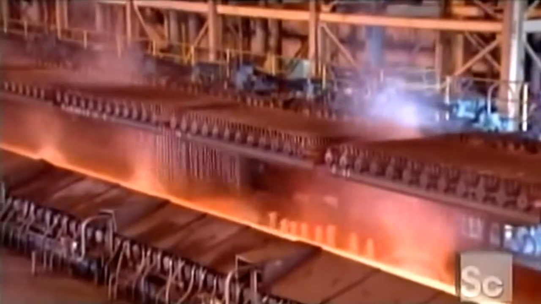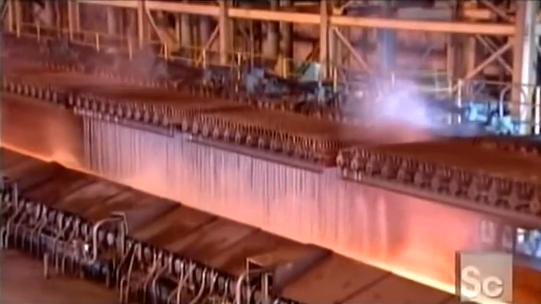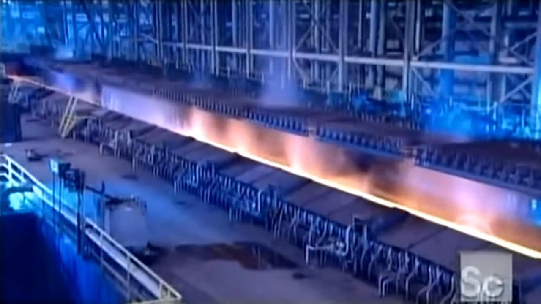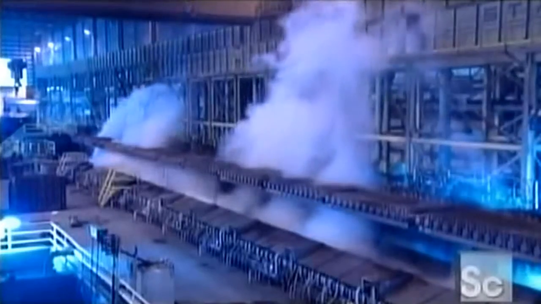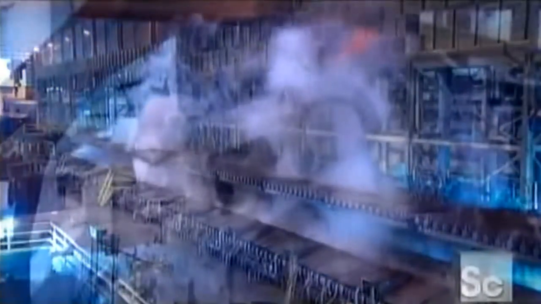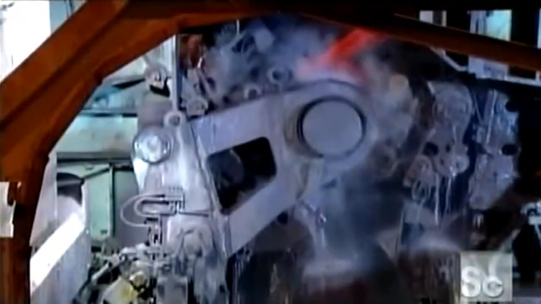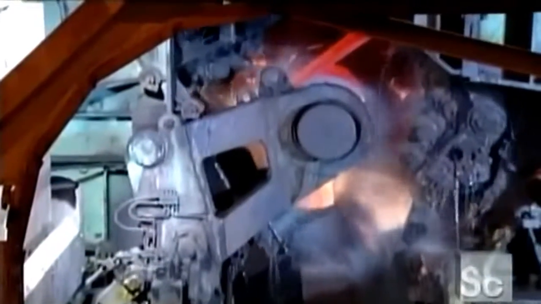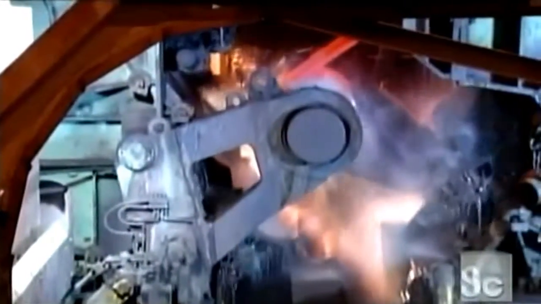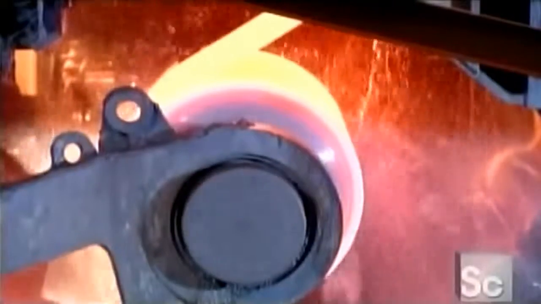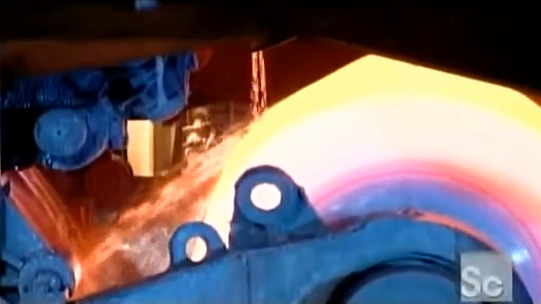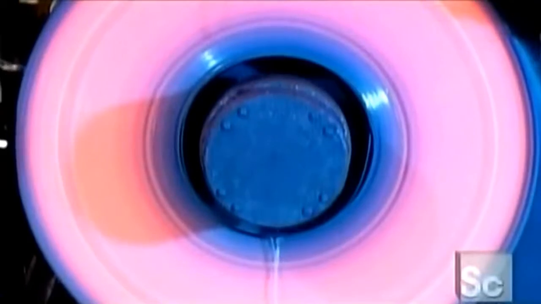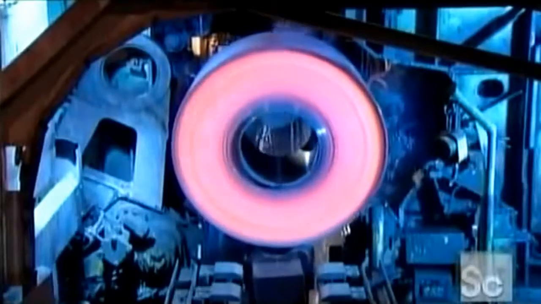A spray of water cools the stretched steel a little, but not too much, because it needs to be soft and flexible enough for coiling. This spool coils the strip tightly like a roll of toilet paper. Then, the roll is transferred to another station.